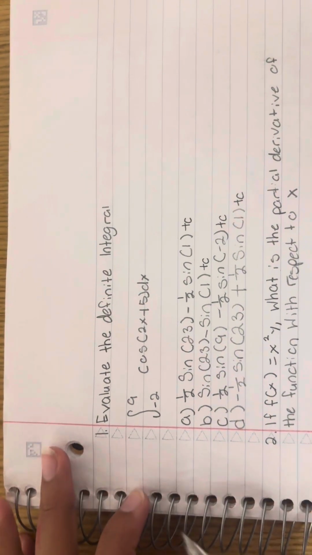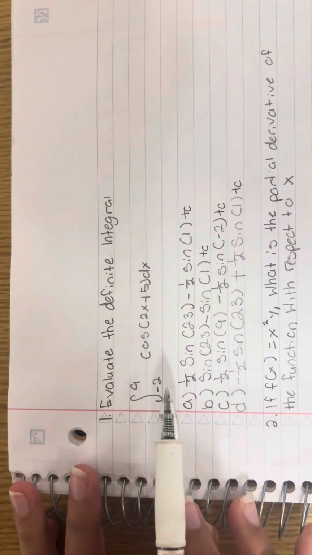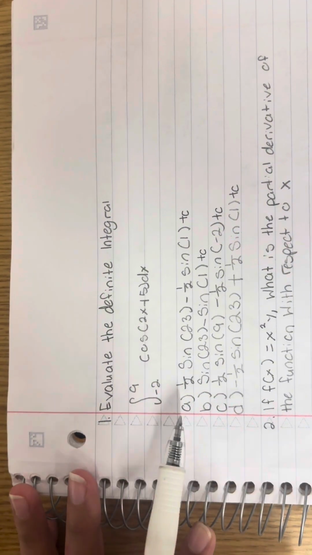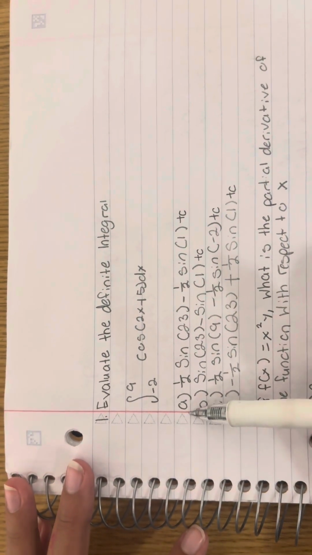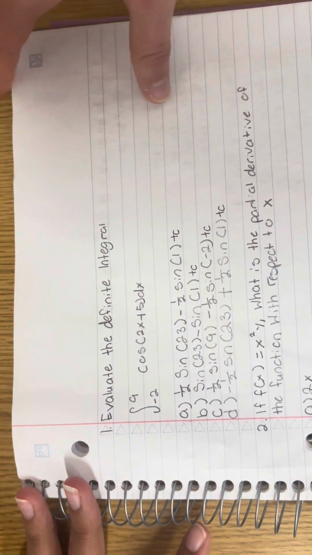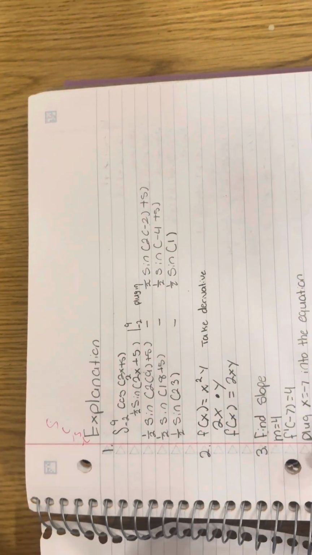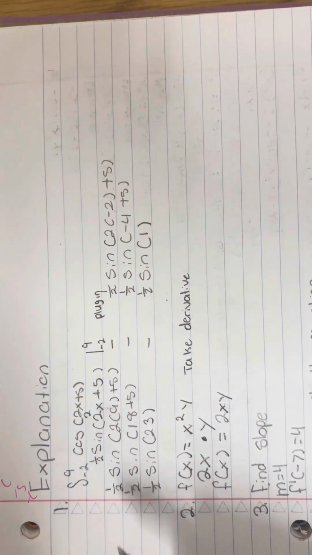So today we'll be solving the evaluation of the definite integral. This one right here, cosine 2x plus 5 from -2 to 9. So here are different answer options, and the correct one is A, 1/2 sine 23 minus 1/2 sine 1 plus C. So how to solve that problem?